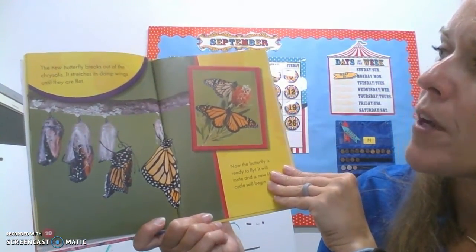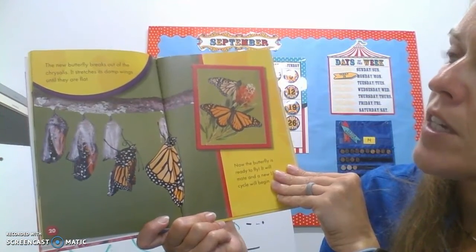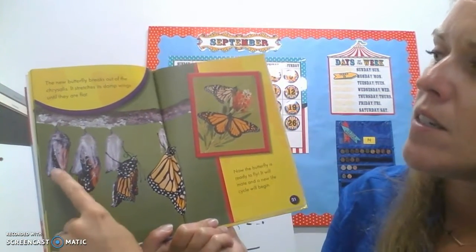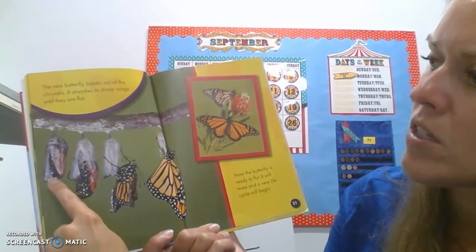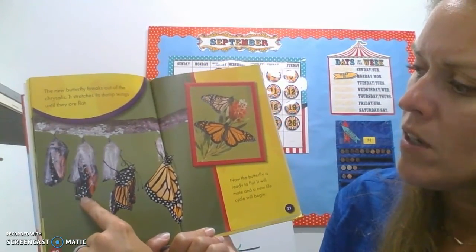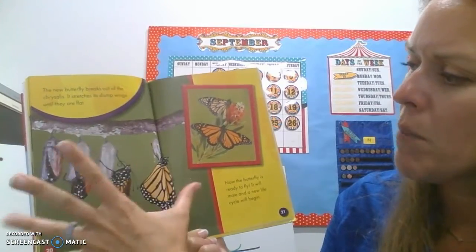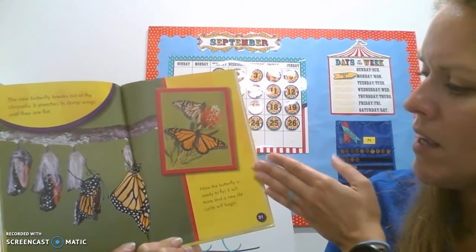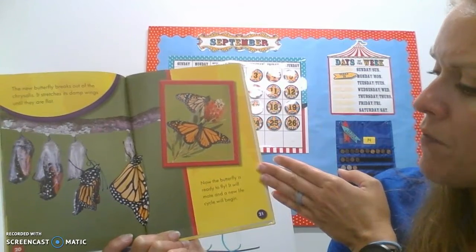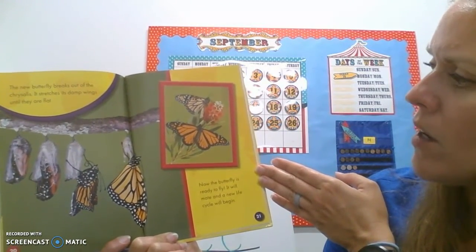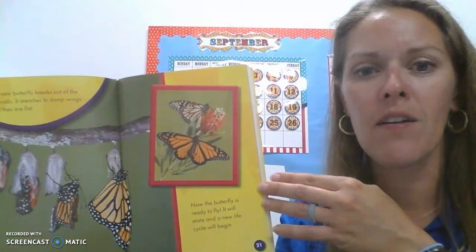The new butterfly breaks out of the chrysalis. It stretches its damp wings until they are flat. So here, the chrysalis gets really light, so you can see it. Then it hatches out, and then it keeps pumping its wings until it's nice and dry. And now the butterfly is ready to fly. It will start a new life cycle all over again.